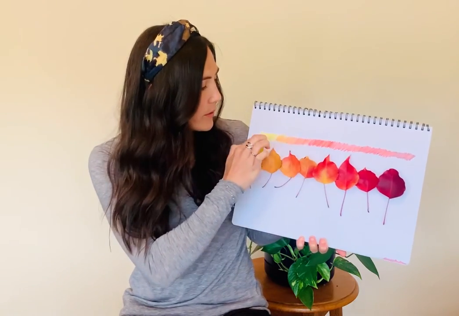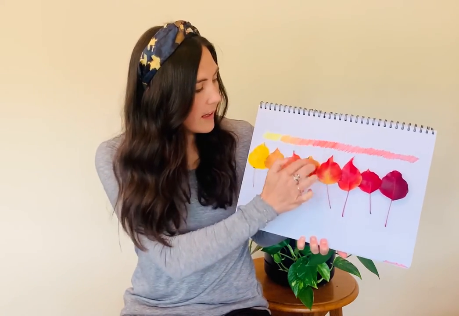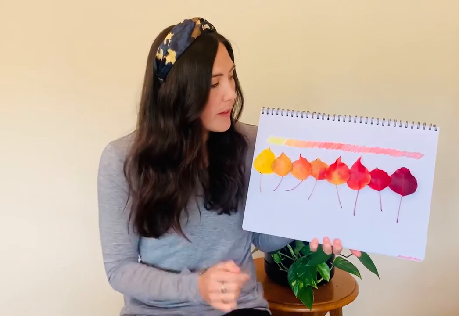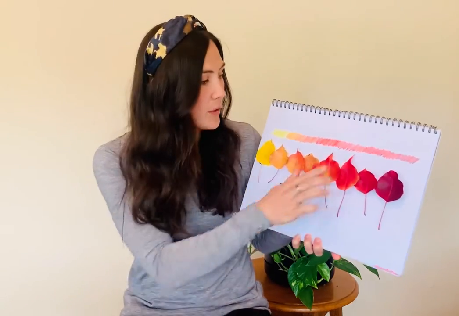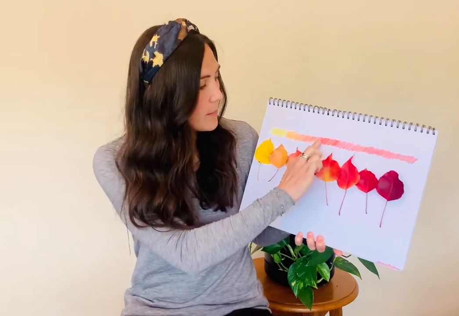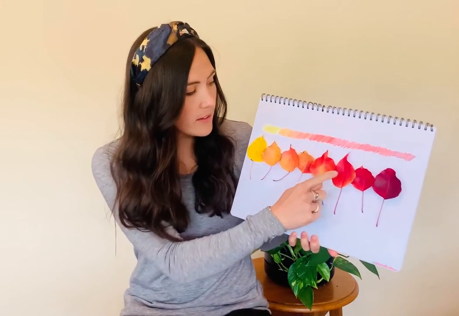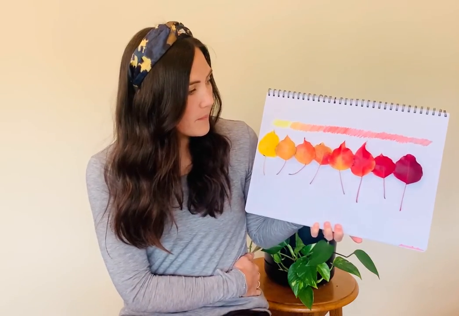I used some pencils to connect the colours and the colours that I thought they looked like. I used some pencils to shade that. Some of the pencils were overlapped so that they could try and be the same colour as these leaves as they've turned. Got to a very dark colour there.